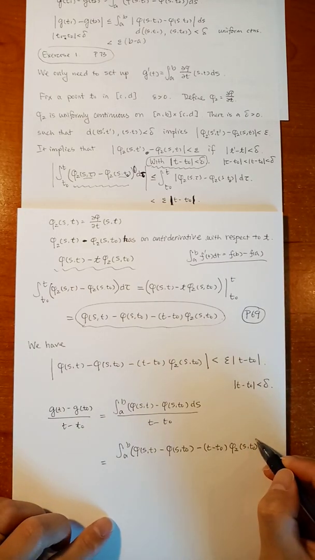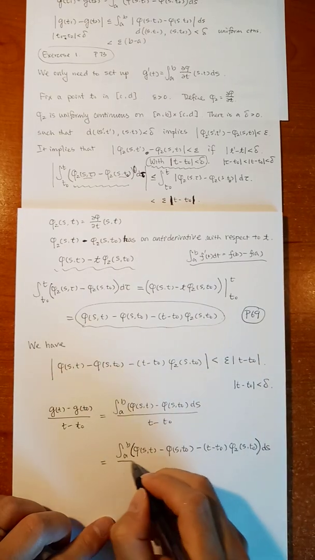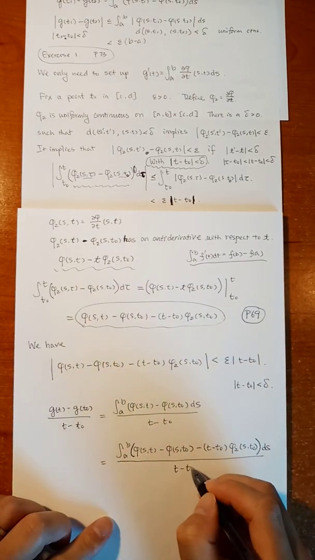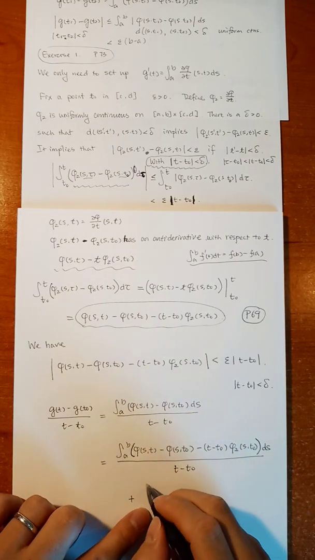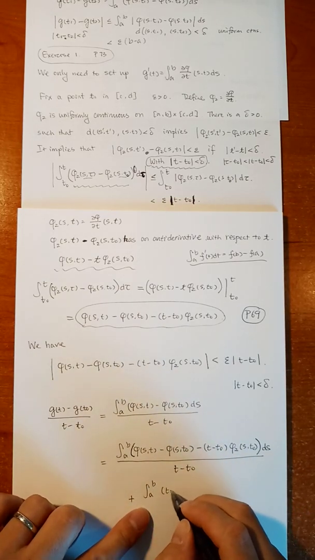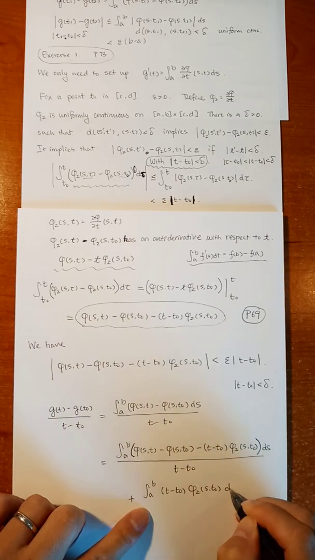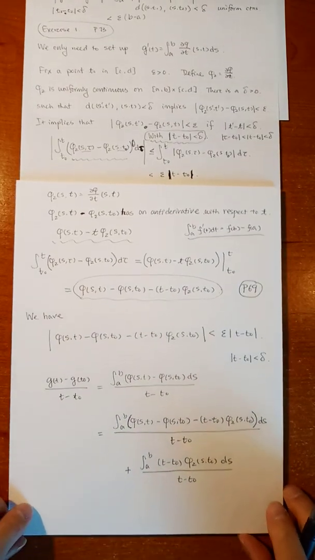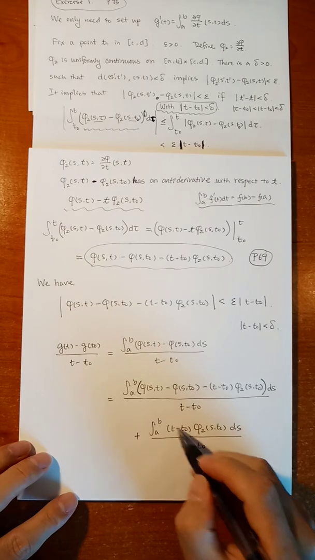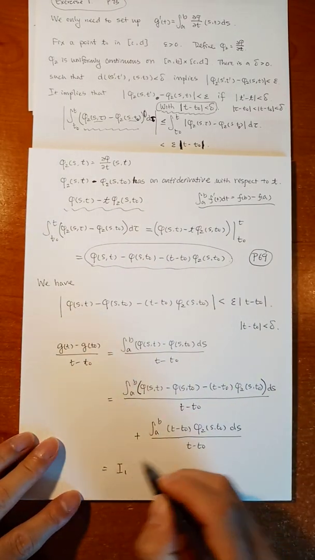we insert this t0 in the integration. Okay, this one, ds over t minus t0, and of course we will add. When you do the plus, you see in the numerator part t minus t0 phi 2 s t0 ds over t minus t0. Okay, so after cancellation, you just have this first part. I'm going to call it part 1.